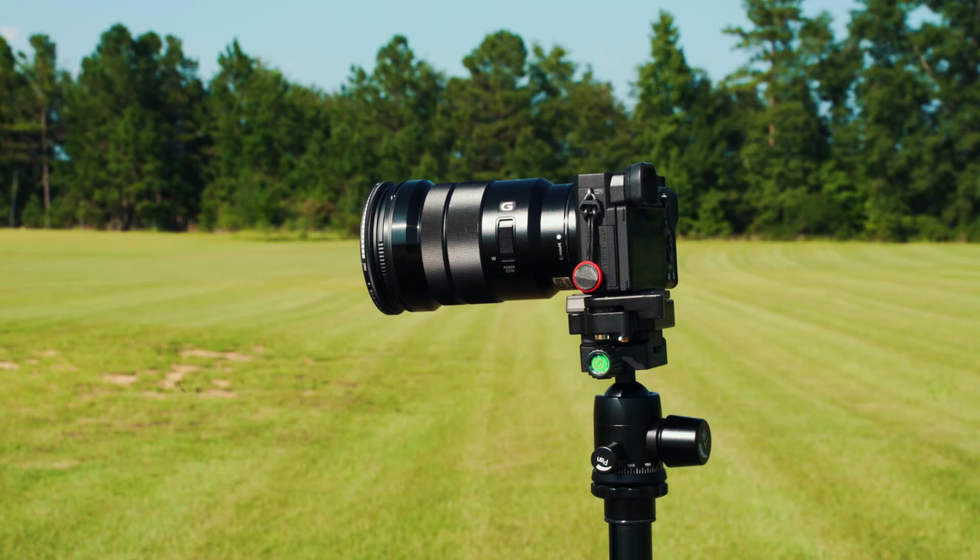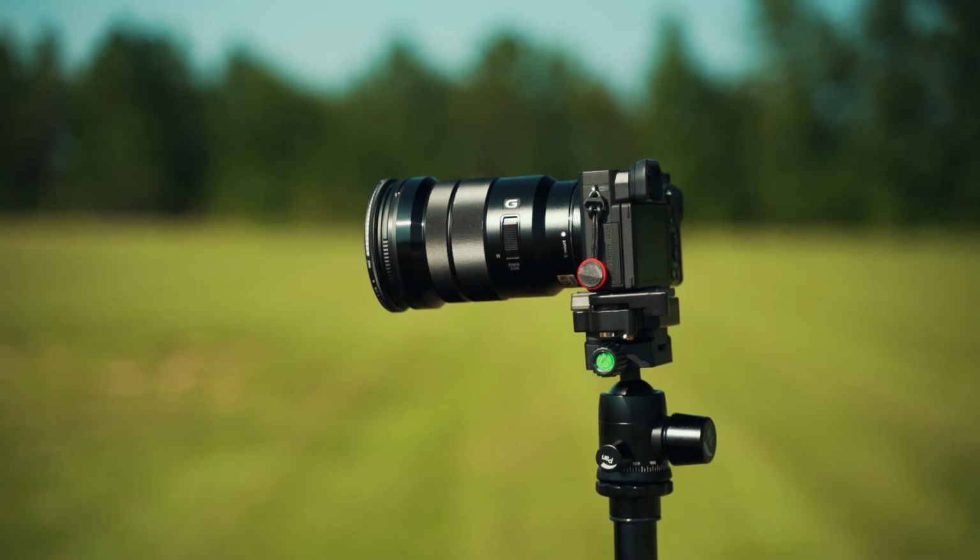For aperture, you may want a higher f-stop and have everything in frame to be in focus. Or you may be shooting a small detail, and you want to isolate it from the background. That's where that more wide open aperture is going to come into play.